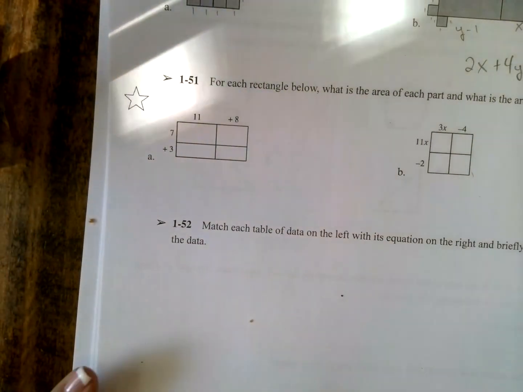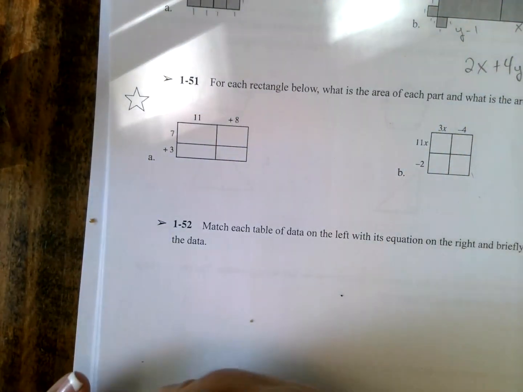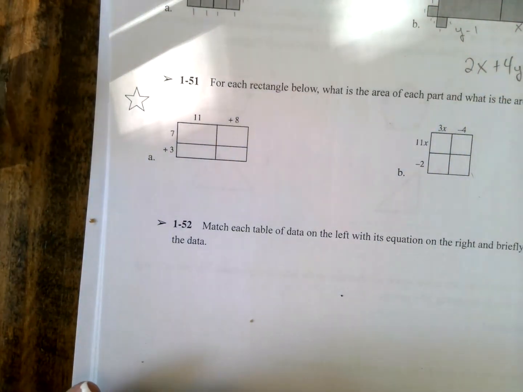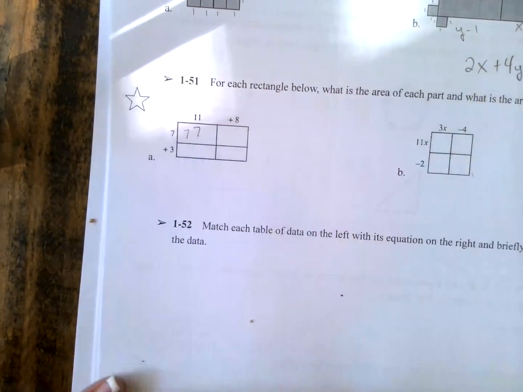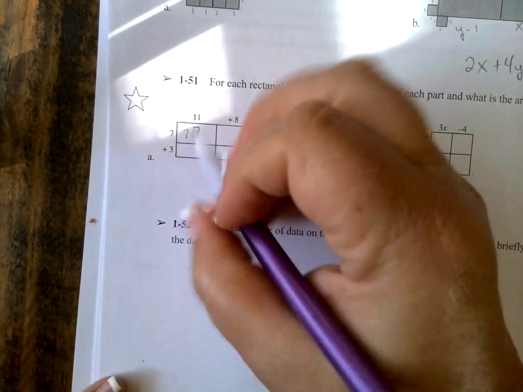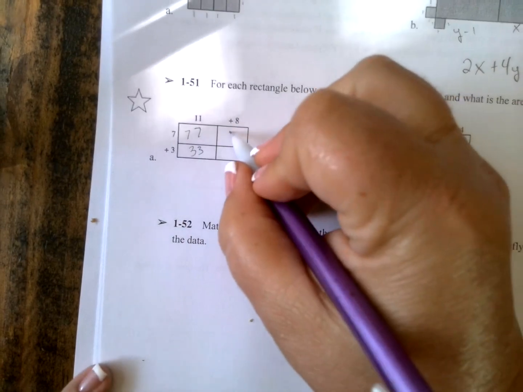Now 51. We're just making the area boxes. For each raccoon, what is the area of each part? And then what is the area of each hole? So 7 times 11 is 77. 11 times 3 is 33. 7 times 8 is 56.